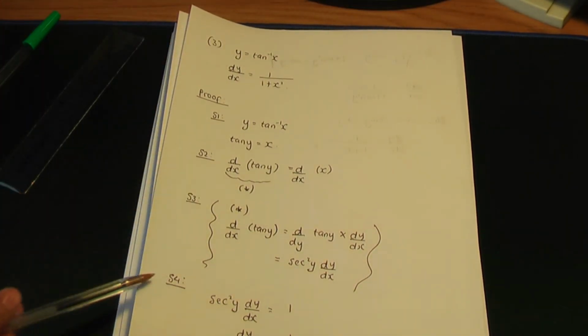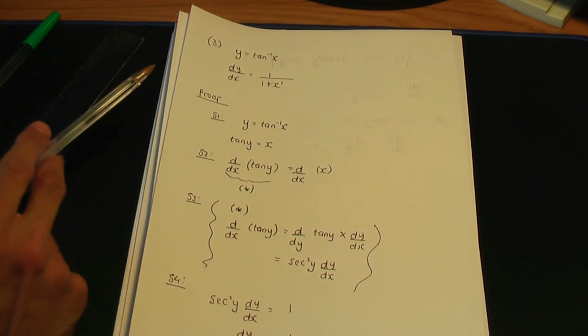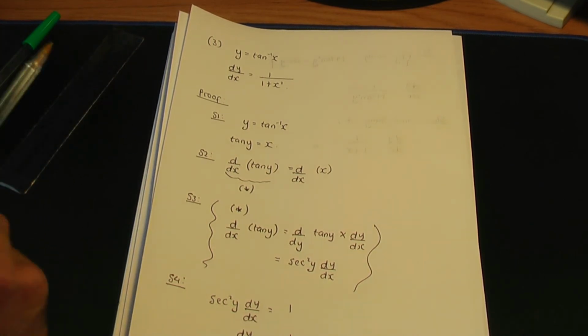So here are the steps, and here are the results for the derivatives for inverse functions, as well as the proofs of those results too. And that also completes this video.